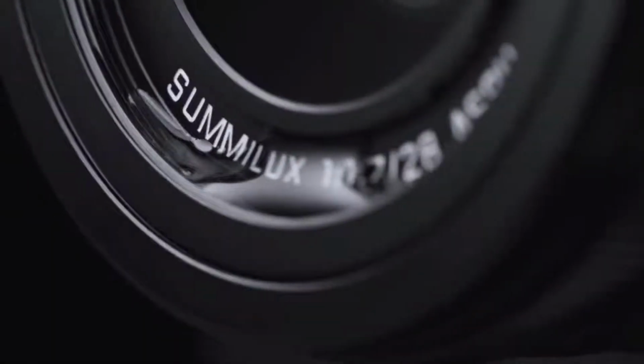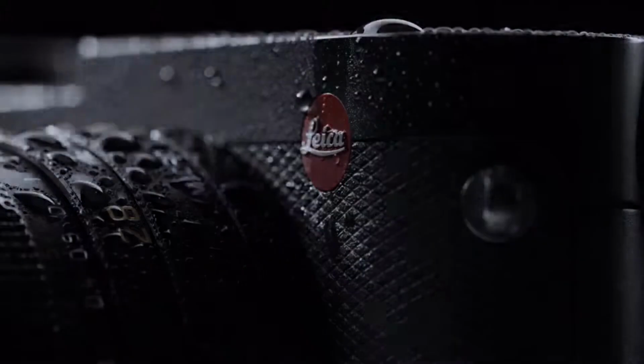A great feature we're yet to have mentioned in this video is the weather sealed body. That's right, the Q2 comes with a weather sealed body which is going to be perfect for photographers who want to be able to get outdoors and shoot in more testing weather conditions.